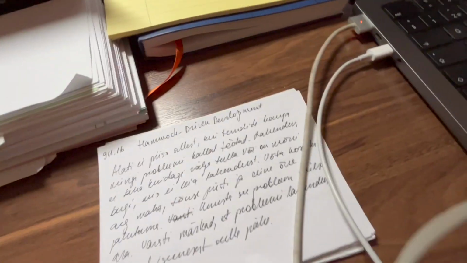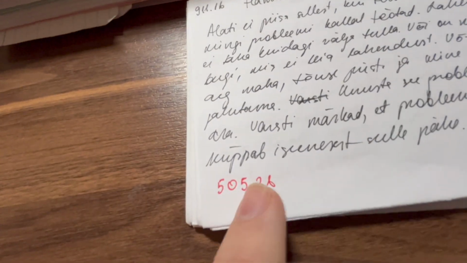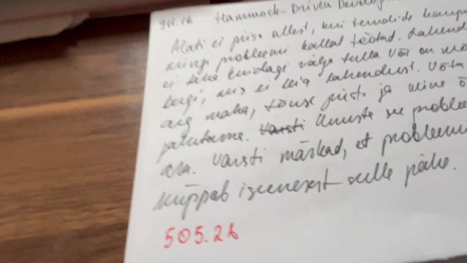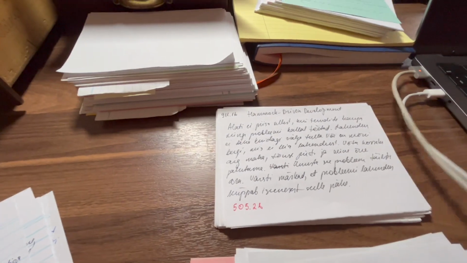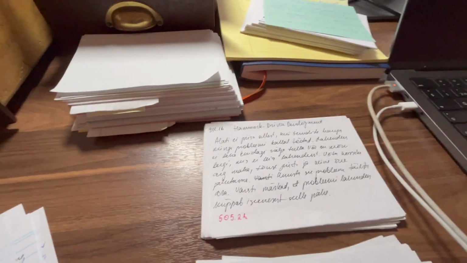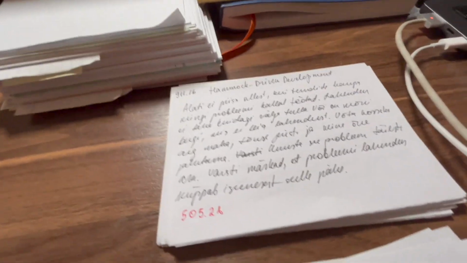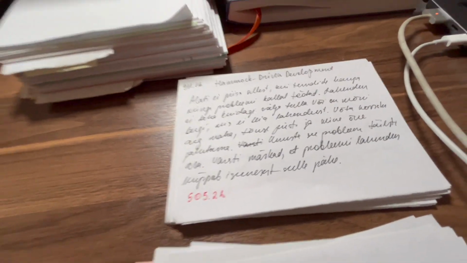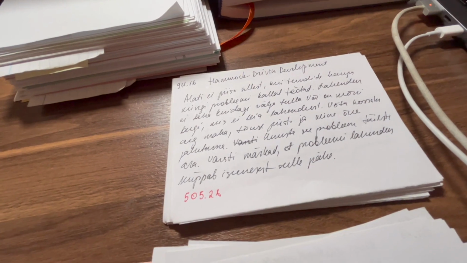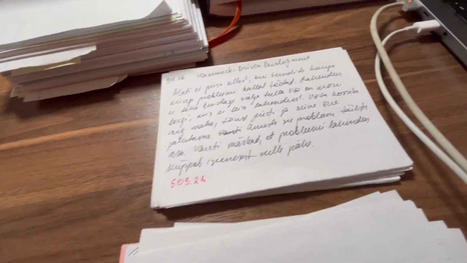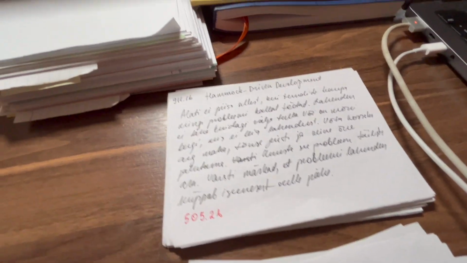Basically, this 505 TOB is giving me a signpost where to look to get more detailed information for this chapter that I'm going to write someday, maybe.